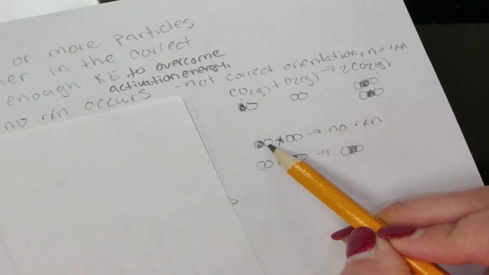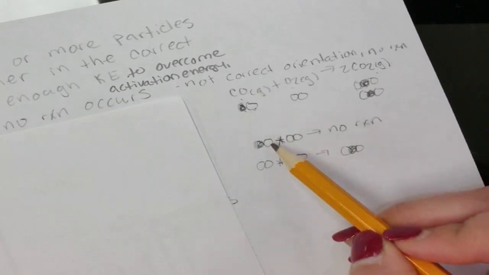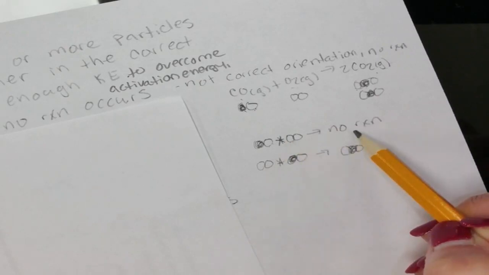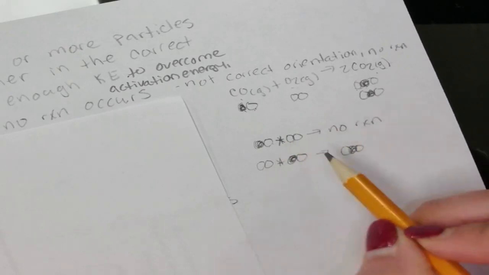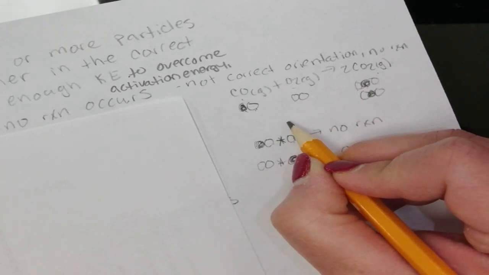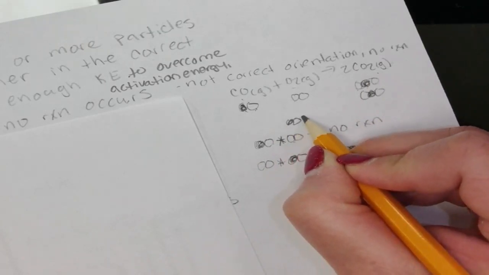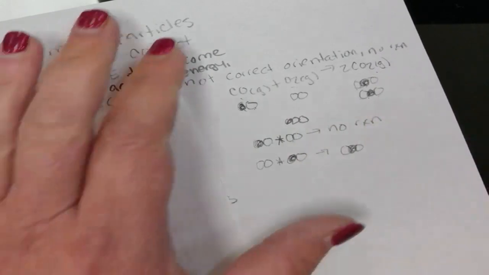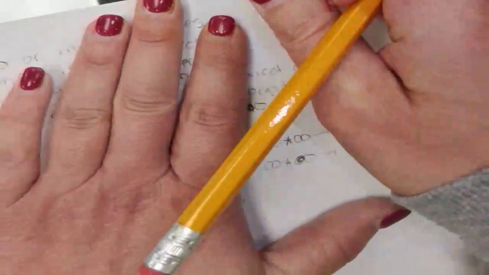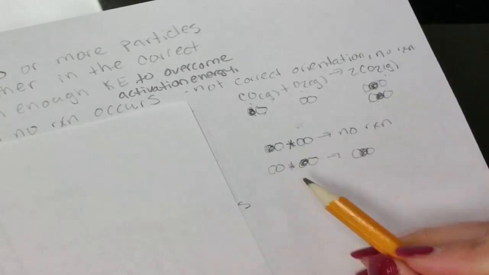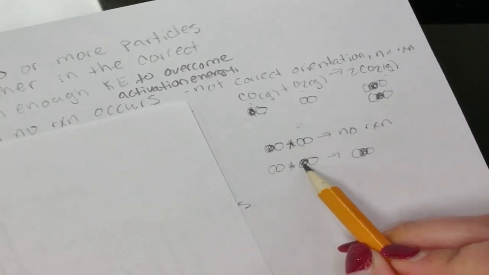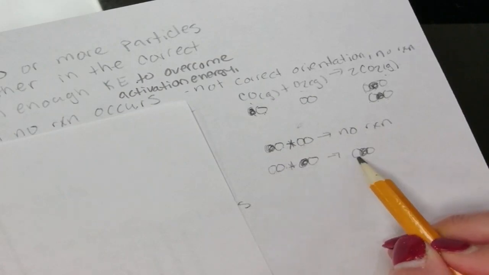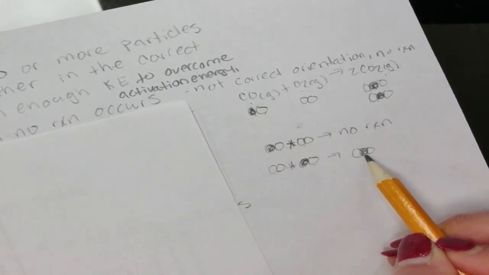So if oxygen from the carbon monoxide collides with an oxygen from the oxygen gas, there is no reaction. This carbon dioxide is not a carbon with two oxygens. It is a carbon with oxygen on both sides. So in order for this to happen, the oxygen gas actually has to collide with the carbon side in order for an oxygen to combine over to form carbon dioxide.